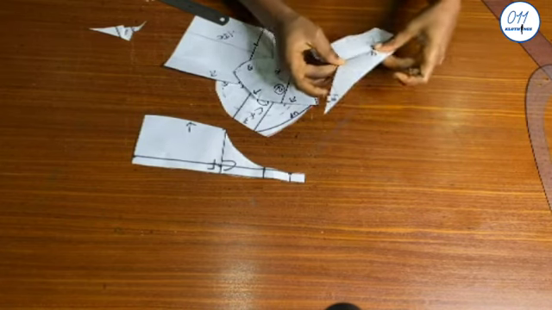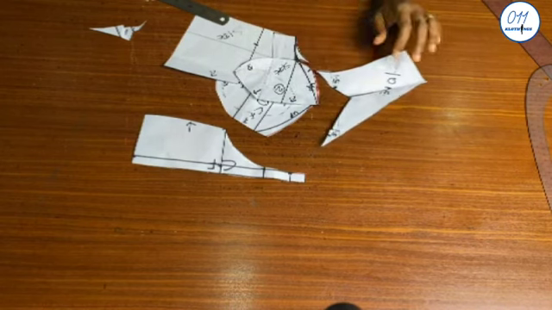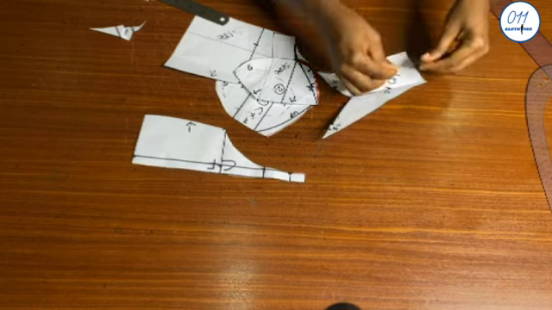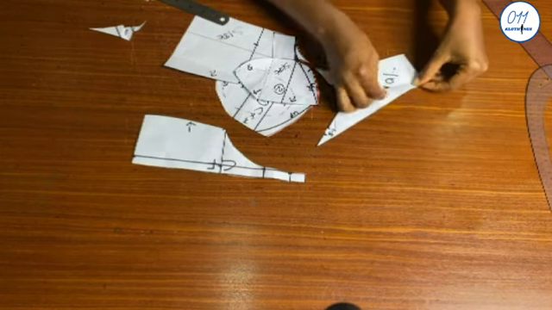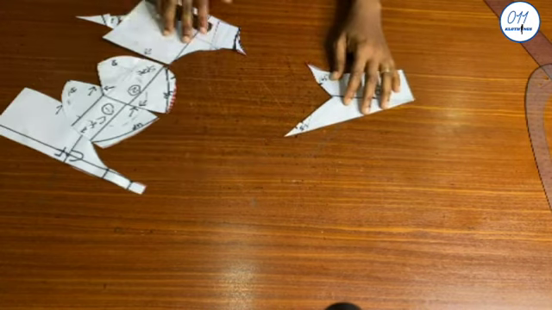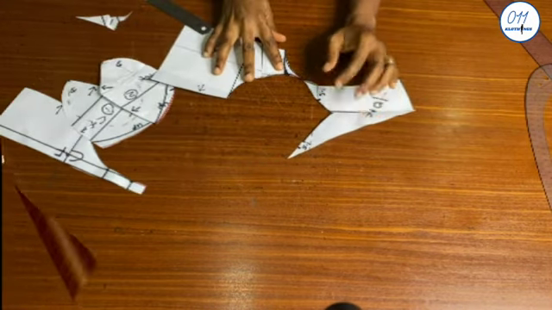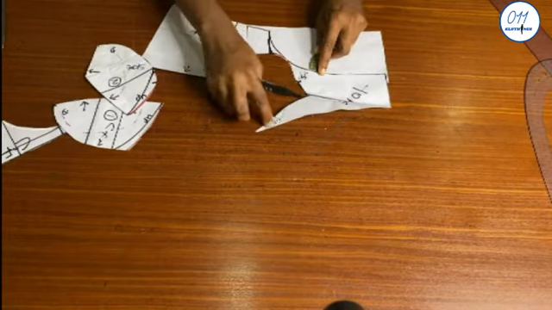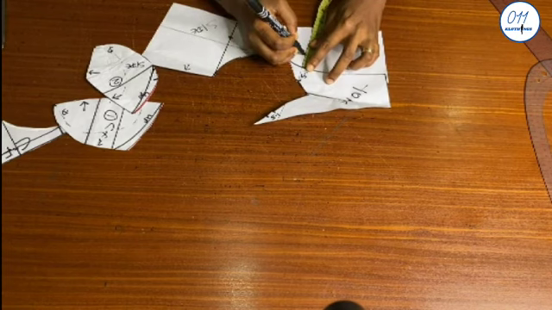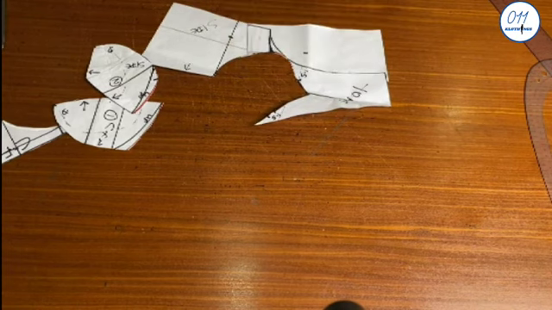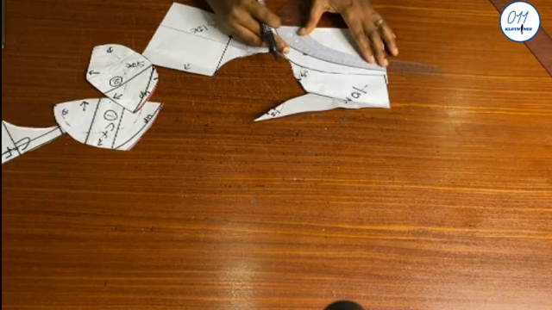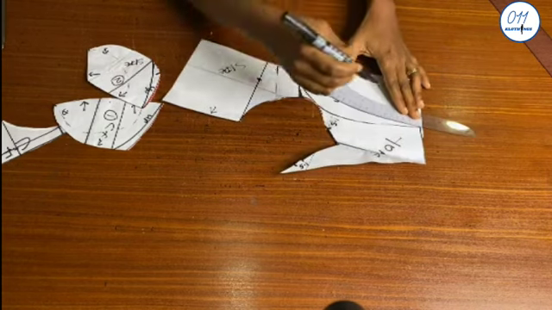So this dart that I just added will create a shortage, so I need to add it back at the armhole area. So I will temporarily sellotape these two pieces together. So I have already sellotaped the two pieces together, and I've already added extra paper at the armhole area. Remember that the overbust dart is 1 inch wide, ½ inch on both sides of the mid shoulder line.